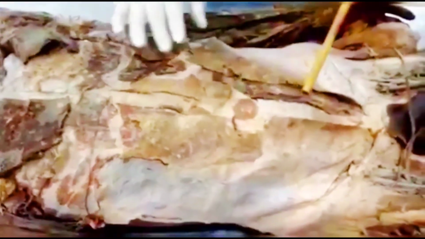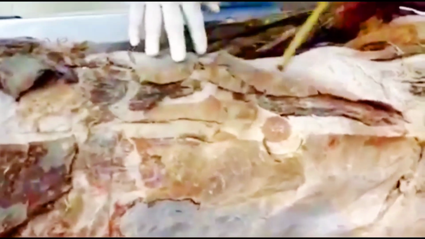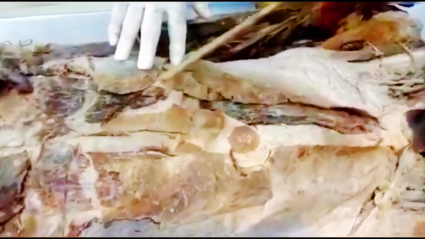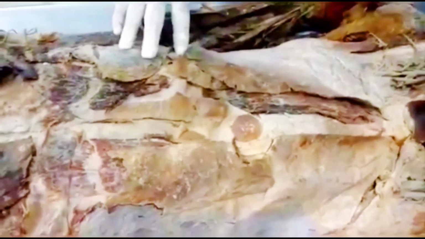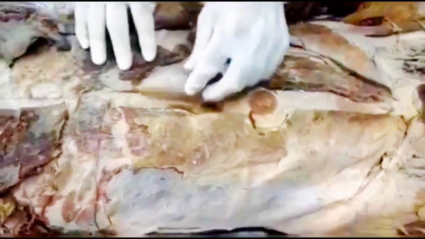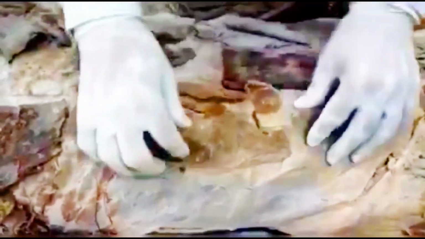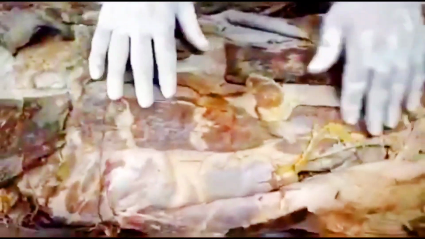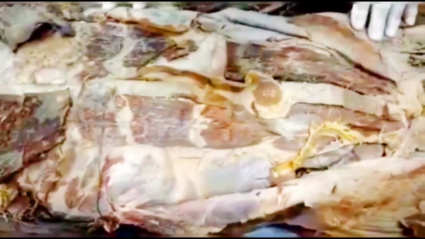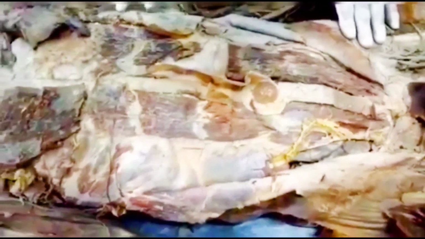Now the rectus sheath. How is the rectus sheath formed? What is the rectus sheath and what is its disposition? Rectus sheath means the covering of the rectus muscle. This is the rectus muscle, and this is also the rectus muscle on that side, and the covering of the rectus muscle is called the rectus sheath. How is the rectus sheath formed?